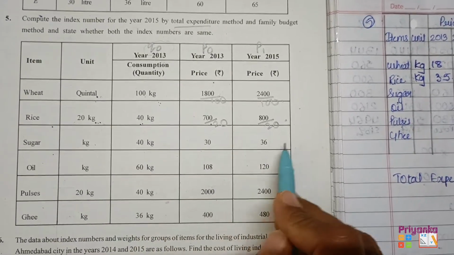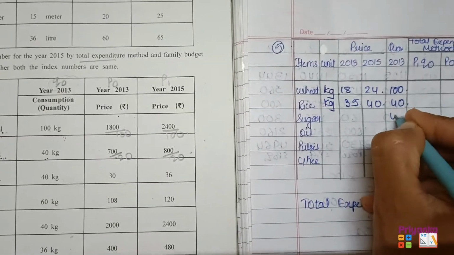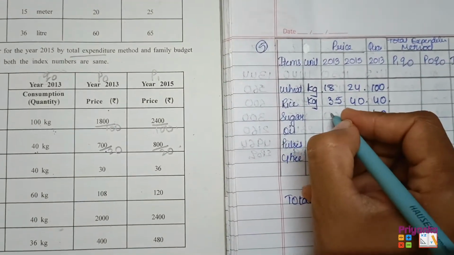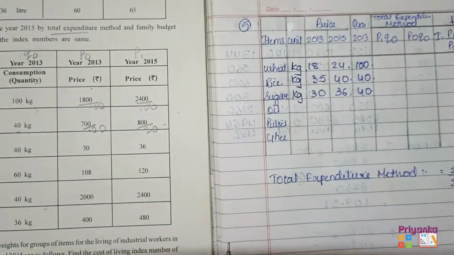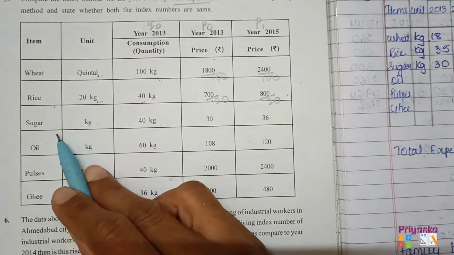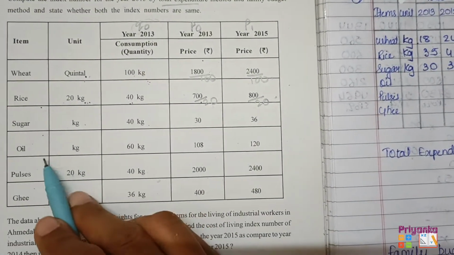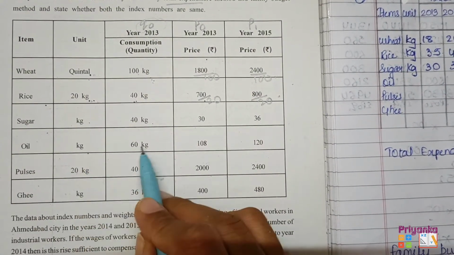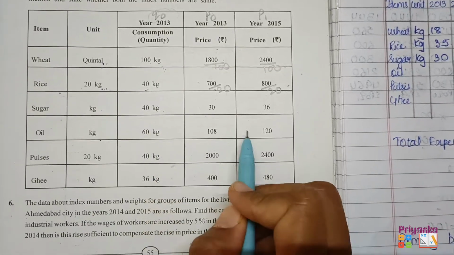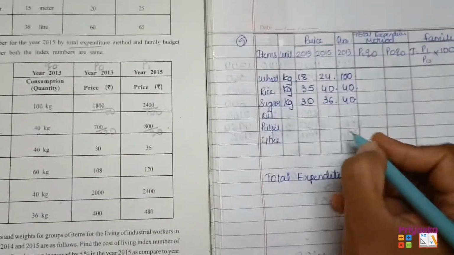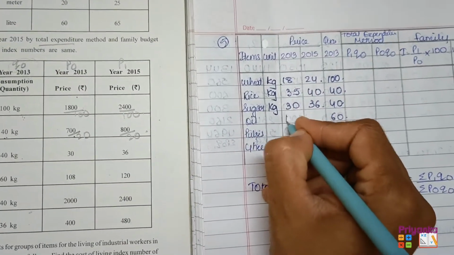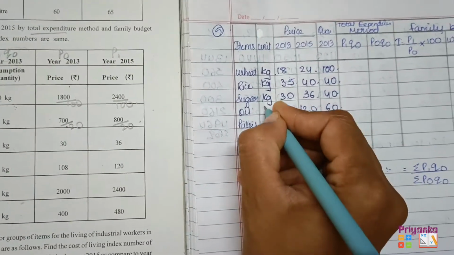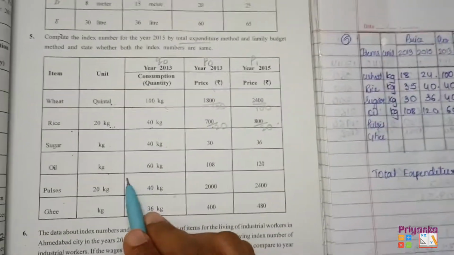Here done. Next is sugar, which is given in kg only. So here there would be no changes. We'll just write down the quantity first, that is 40, and the price 30 and 36. Sugar is done. Oil, again it is given in kg, so we can write it as it is. Like in quantity we'll write down 60, and the price 108 and 120, which we are taking the information in kg.